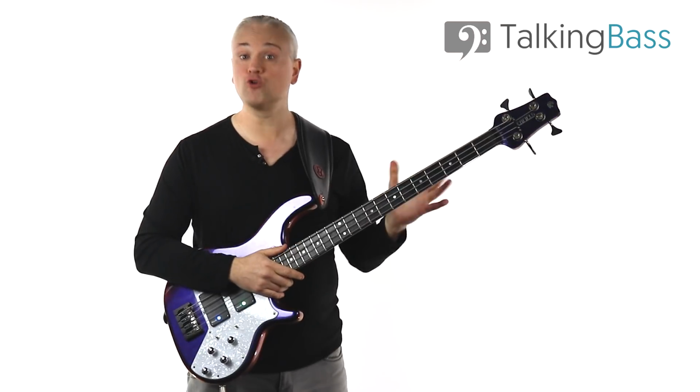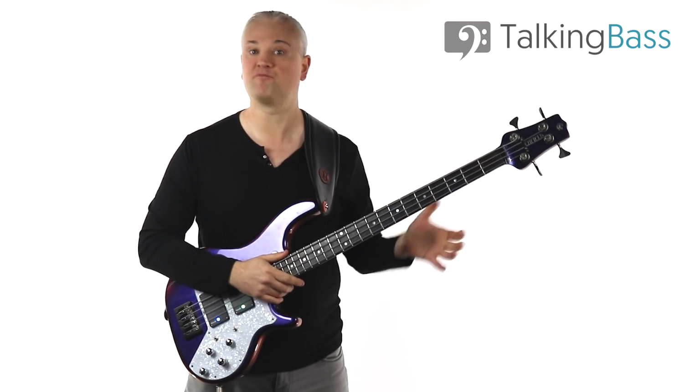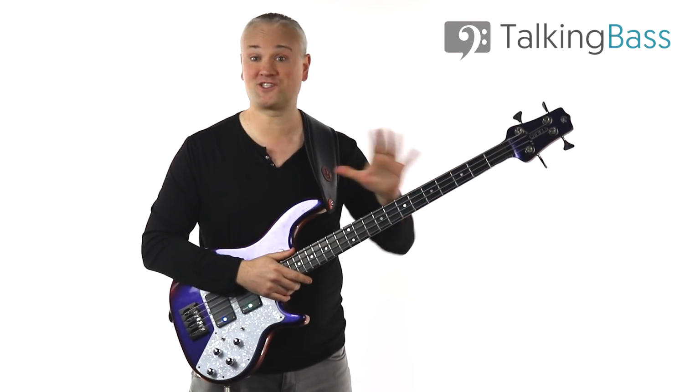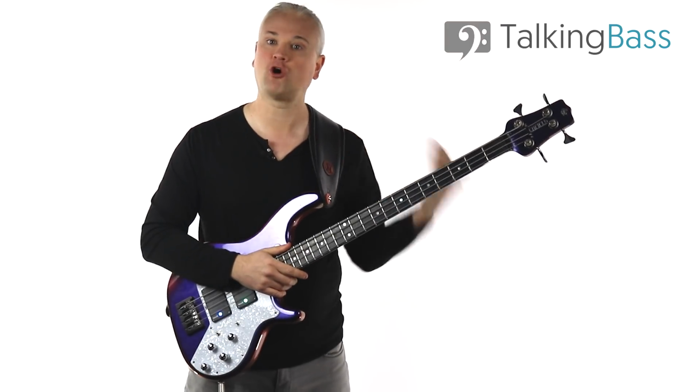Now, so far, I've only looked at intervals within an octave, but we can also move to infinity and beyond by looking at compound intervals.